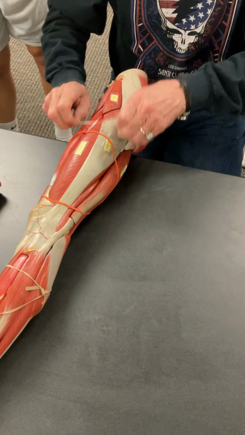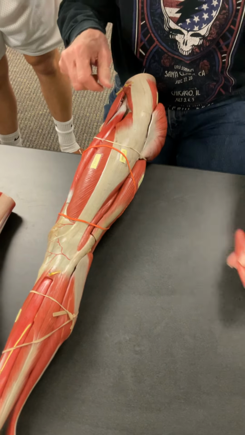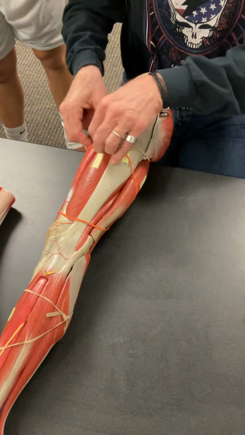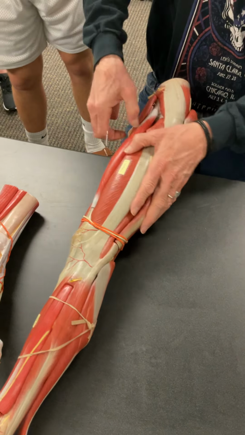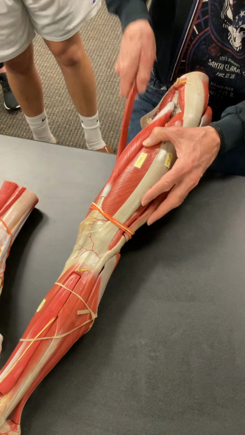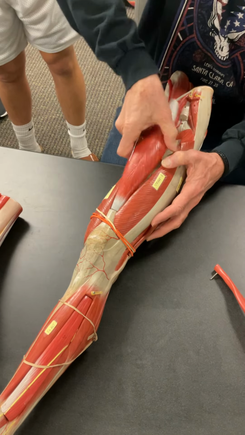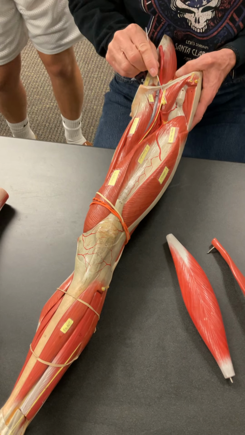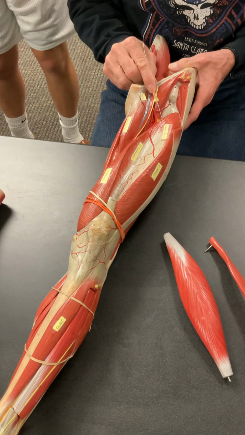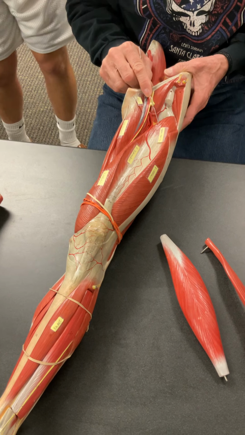We're going to take off tensor fascia lata, and we're going to take off rectus femoris. Actually, we'll take sartorius off first. Then we'll take off rectus femoris, because here's your femoral nerve. Femoral nerve is the bigger branch going that way. It's going to innervate all the muscles of the anterior thigh.